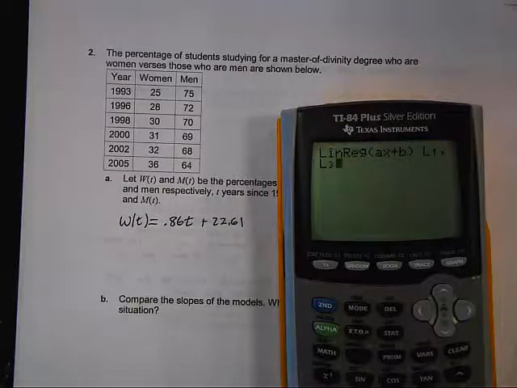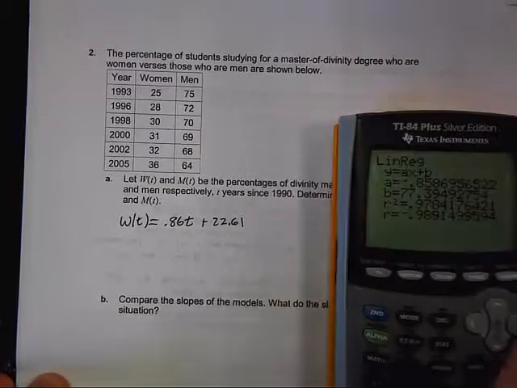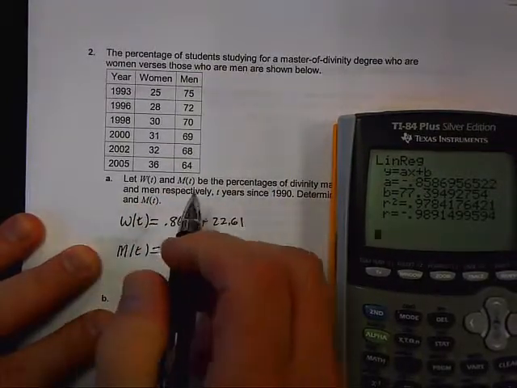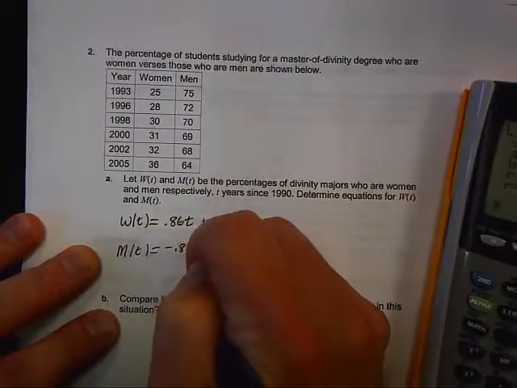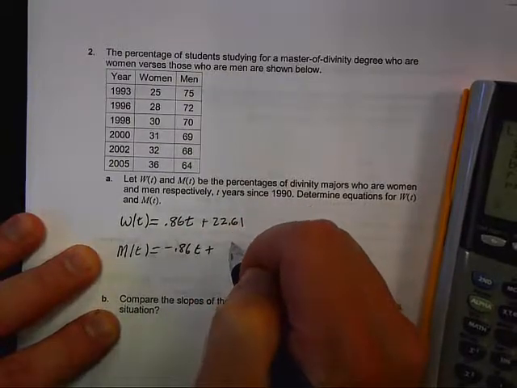Or if you have the newer type calculator, down where it says X list, you'll have L1. If you go down to where it says Y list, you need to change that to be L3. So there's my formula for men. So M of T is negative 0.86T plus 77.39.